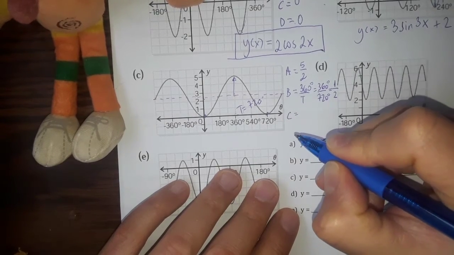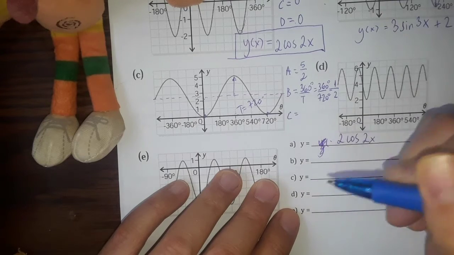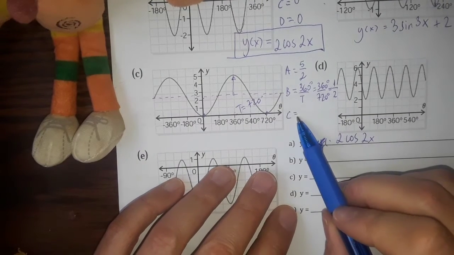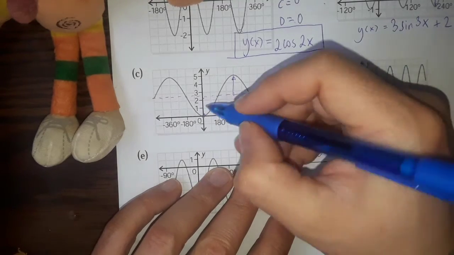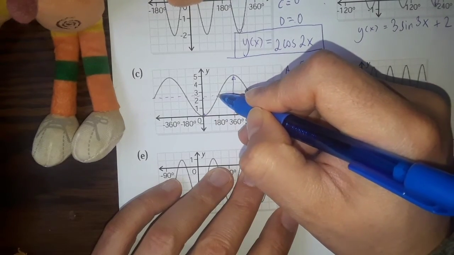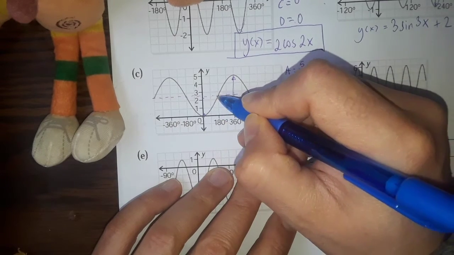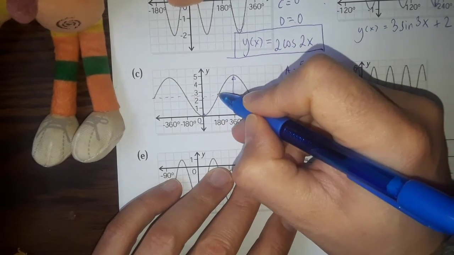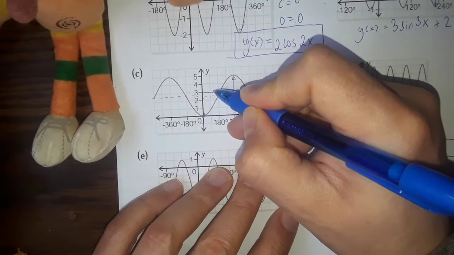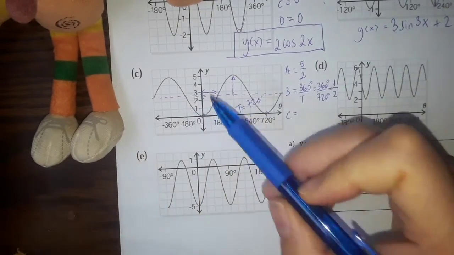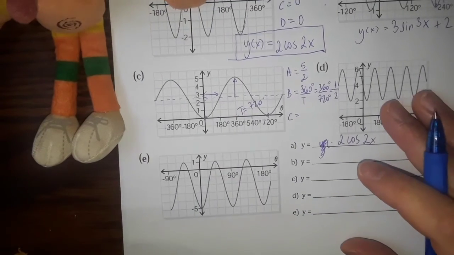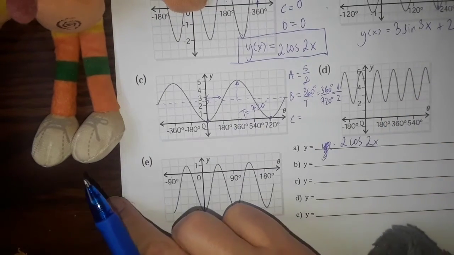Okay, then C. C is the horizontal shift. And if you look at it, if this were in here, this would be a sine going up, right? So this is the shift. If we move this back here, we can have a sine. Now we have to think if this is positive or negative.